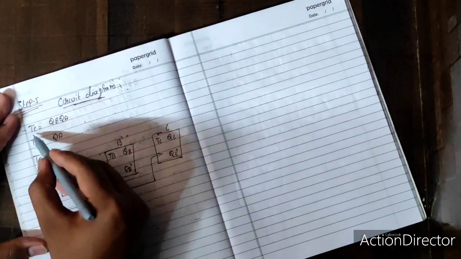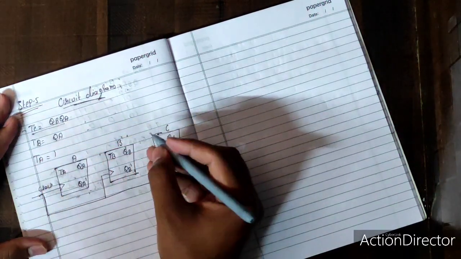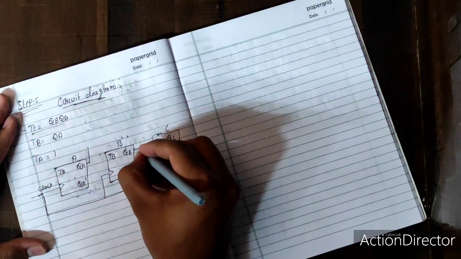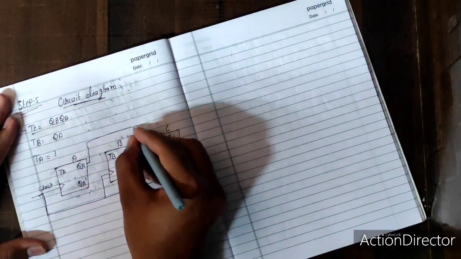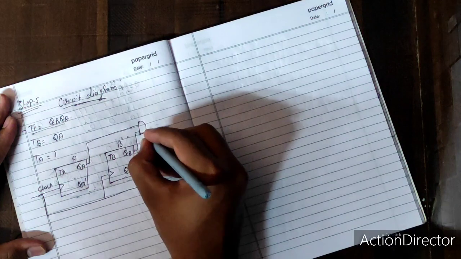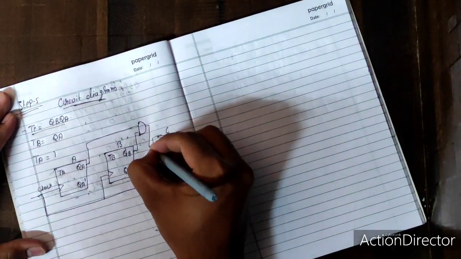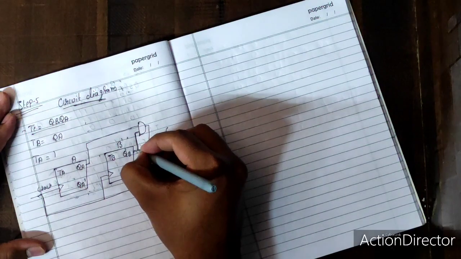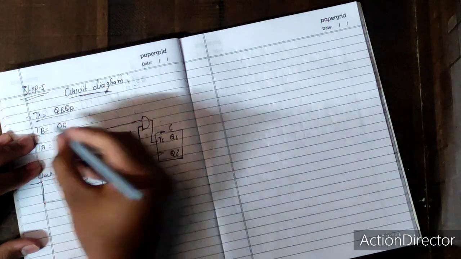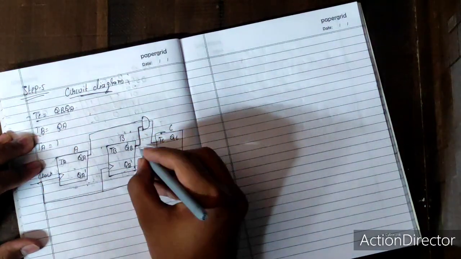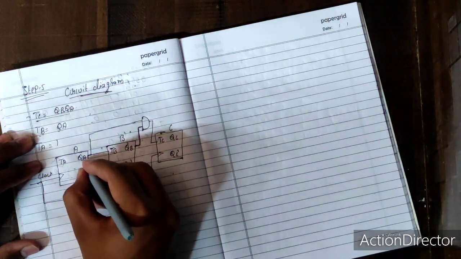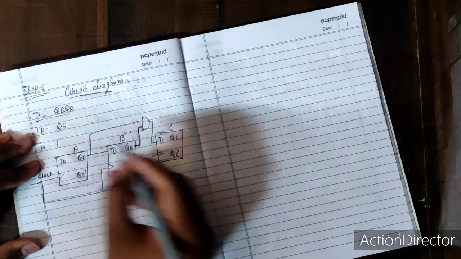Now moving on to the expressions. We have TC is equal to QB and QA. So what I'm going to do is bring out this QA value and QB value, and because it's a multiplication operation here, I'm using an AND gate for this, and I'm going to send the signal to TC. Simple. Then we have TB is equal to QA. So what I'm going to do is extend this line. So I have a connection between QA and TB. So TB is equal to QA.